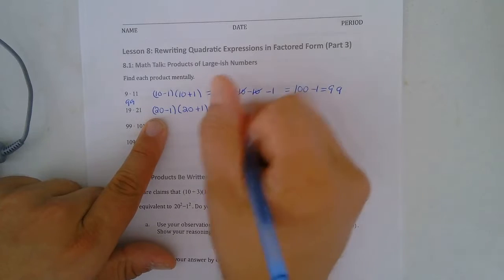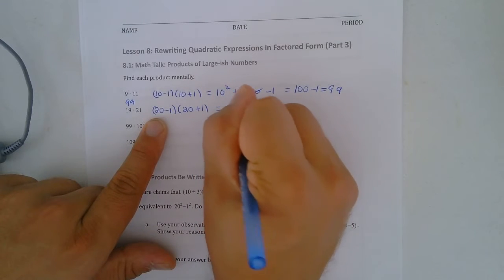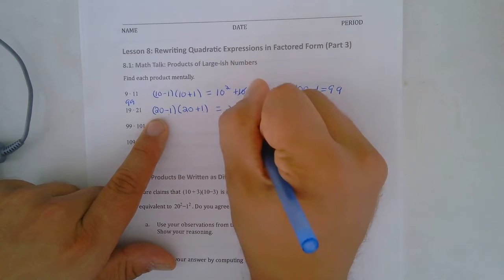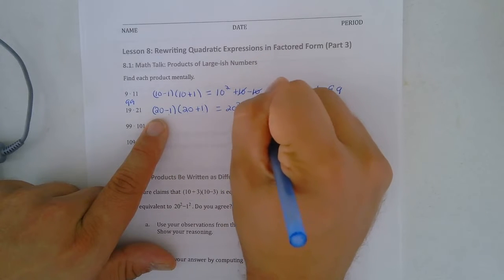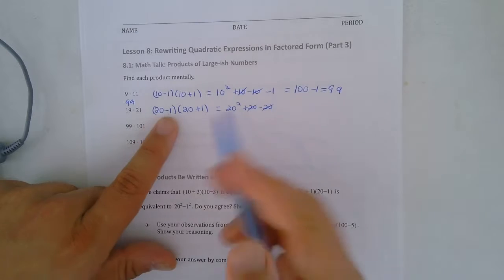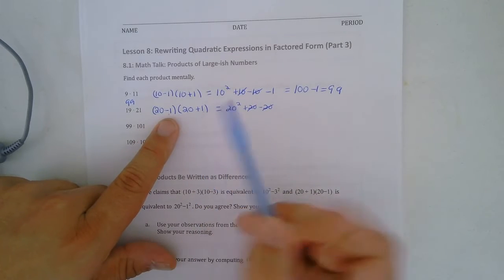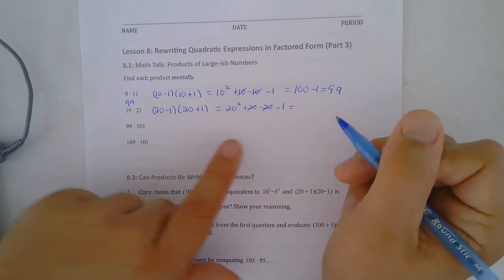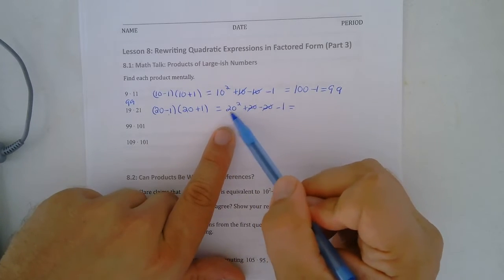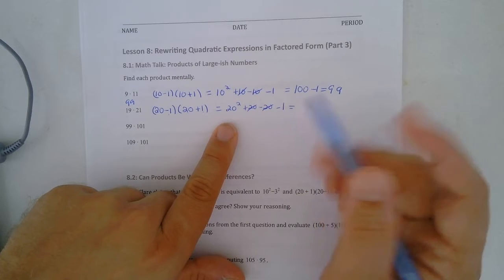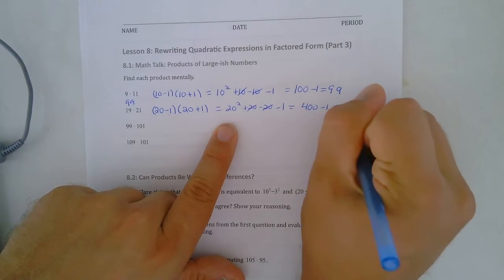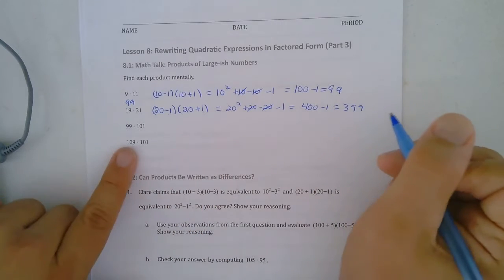So then if I think 20 times 20, which is 20 squared, and then plus 20 minus 20. So I can write that down, but really that would just disappear. And then here, negative 1 times positive 1 would be minus 1. So 20 squared, 20 times 20 is 400, minus 1 would be 399.